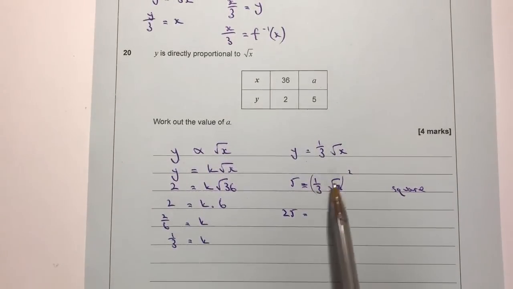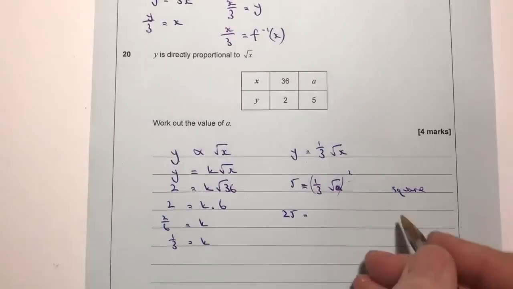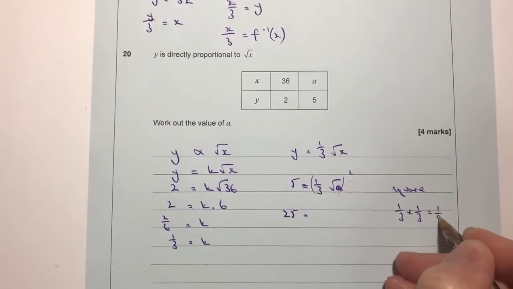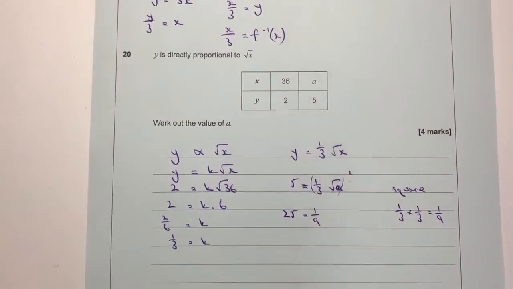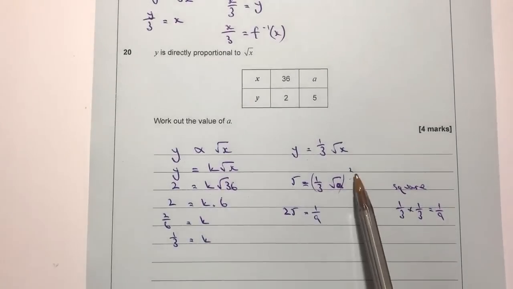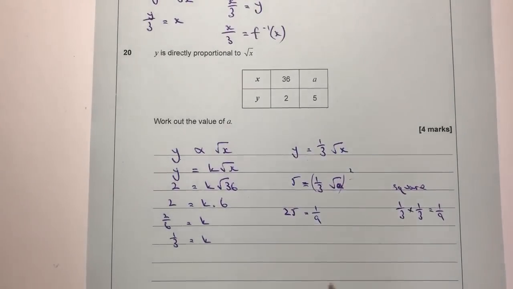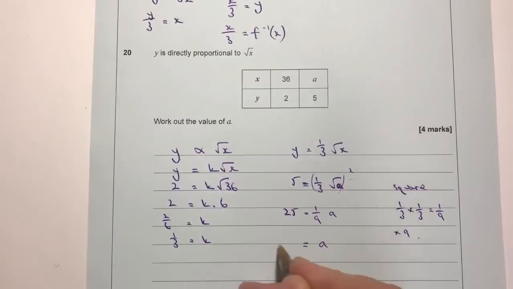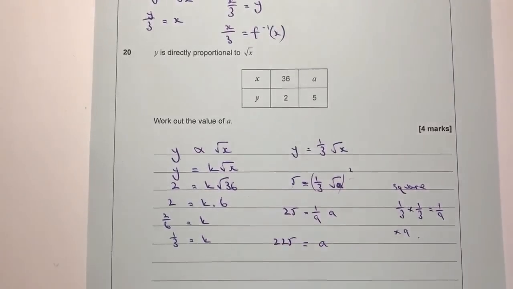So 1/3 squared, well, that's the same as saying 1/3 times 1/3, which is 1/9. And then the root of a squared is just going to be a on its own. So I've then got 25 equals 1/9 a. If I multiply through by 9, what I end up with is a equals 225.